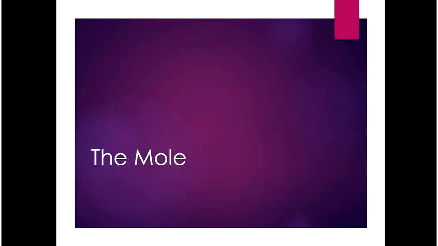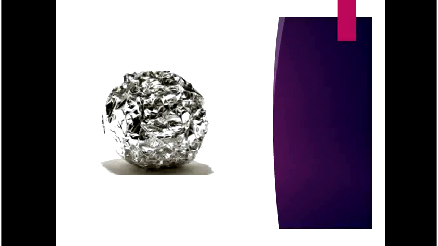So let's take aluminum for example. If I gave you an atom of aluminum, would you be able to see it? No, you wouldn't. If I gave you 6.02 times 10 to the 23 atoms of aluminum, you could see it. And it looks something like this. This is probably a blown up picture, but it would be a ball of aluminum. It makes it so that scientists are able to work with the substance. We're able to count the atoms, and this is what a mole is. So 6.02 times 10 to the 23 atoms of aluminum is equal to 1 mole of aluminum.